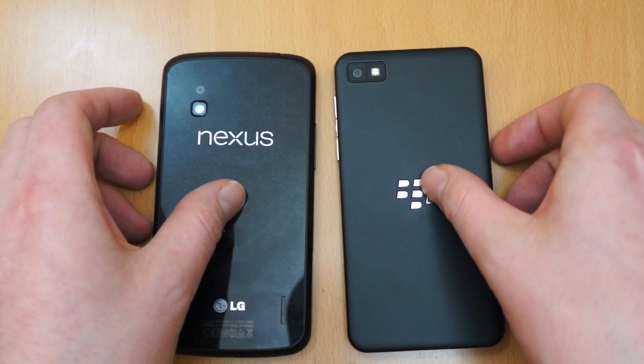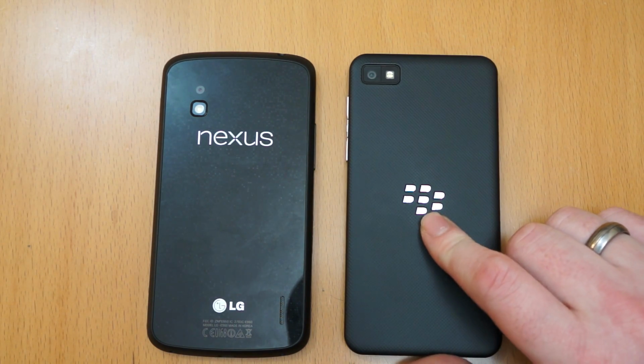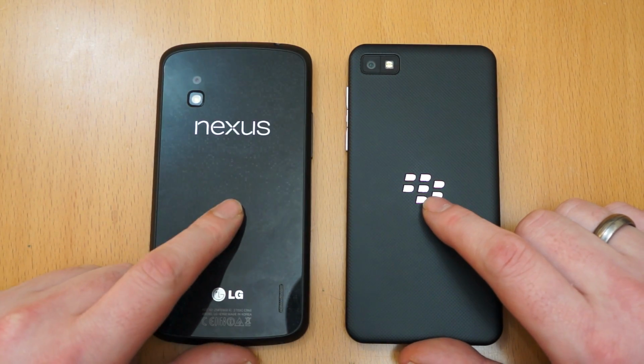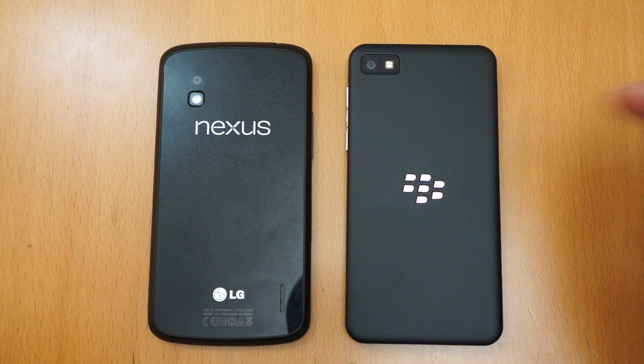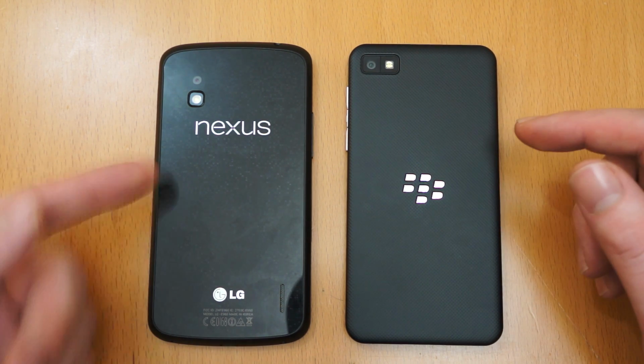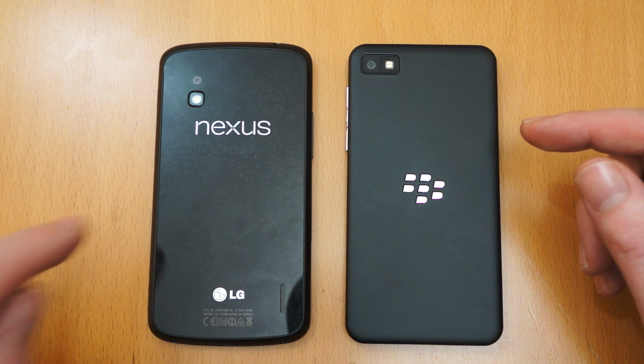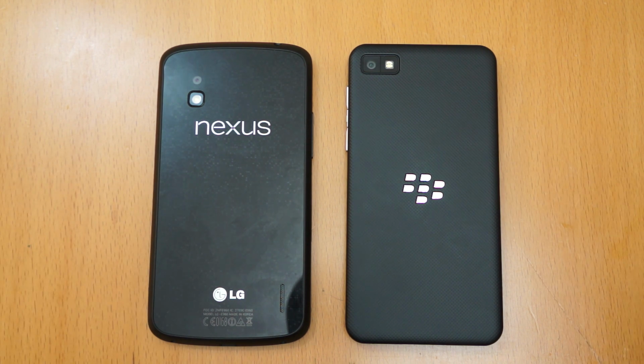So we'll start with the battery. We've got an 1800 milliamp battery in the Z10, 2100 milliamp in the Nexus 4. The Z10 is actually removable, whereas this is a fixed battery in the Nexus 4, but the Nexus 4 does support wireless charging out of the box. It might not be the greatest wireless charging, but it is built in there. So if we just flip back over, we'll start talking about the screen.